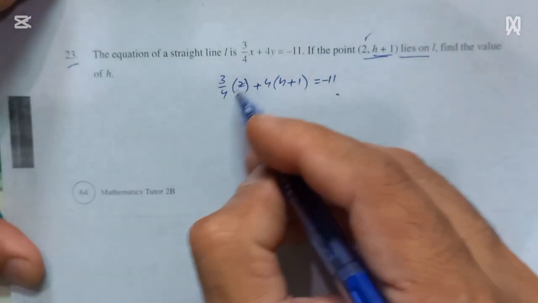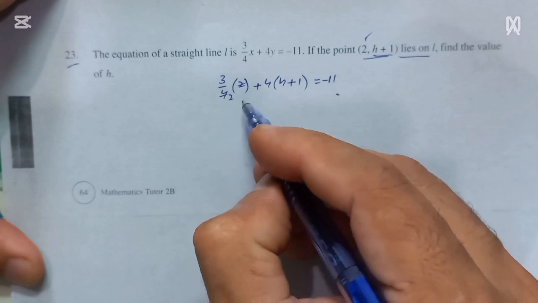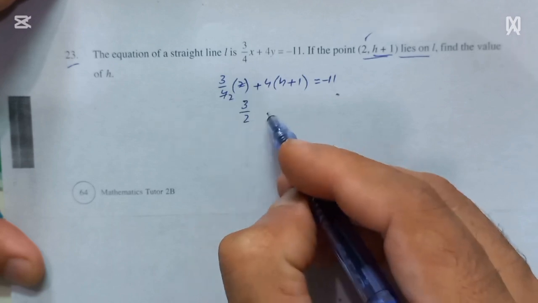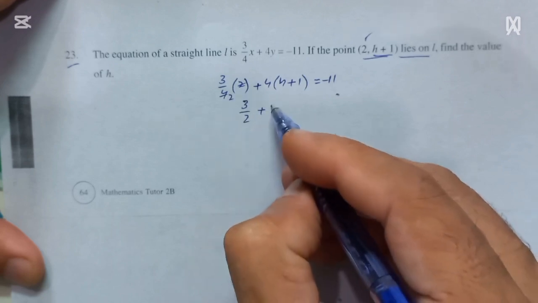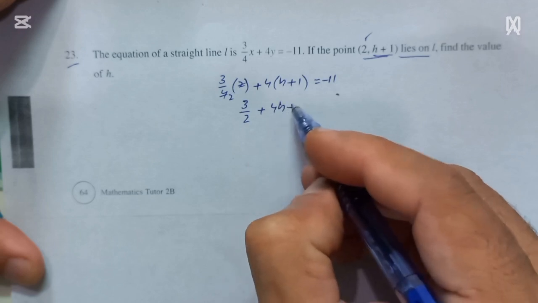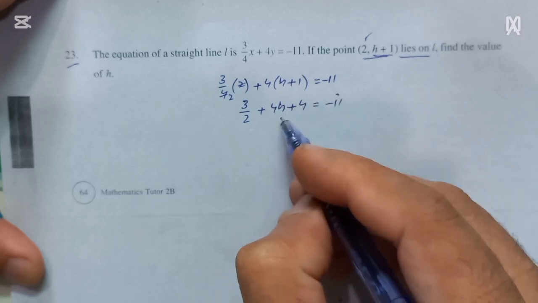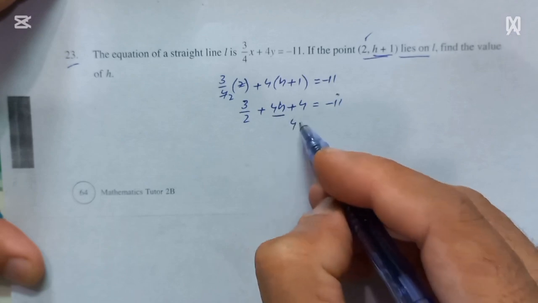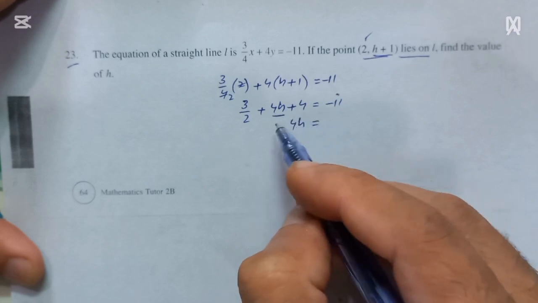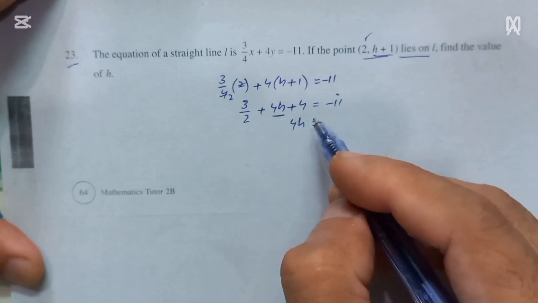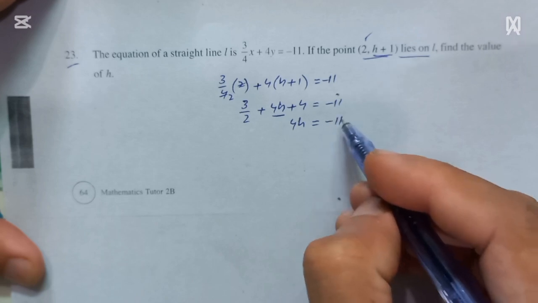Now solve it. 2 2s are 4, so this will be 3 by 2 plus 4h plus 4 is equal to minus 11. This 4h will remain here and shift all the values to the right side. Minus 11 is already there.